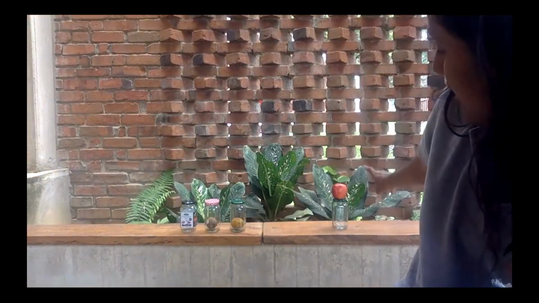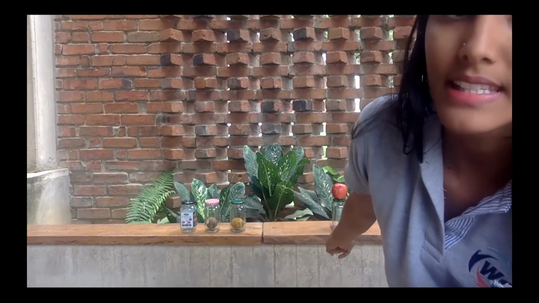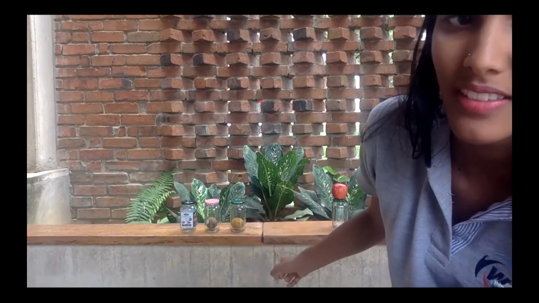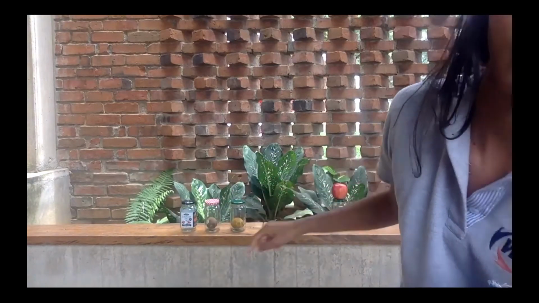So that jar that has an apple on the top, and those jars, the ones that have a kiwi in between, okay? Those, that. So that is how we use that, okay?